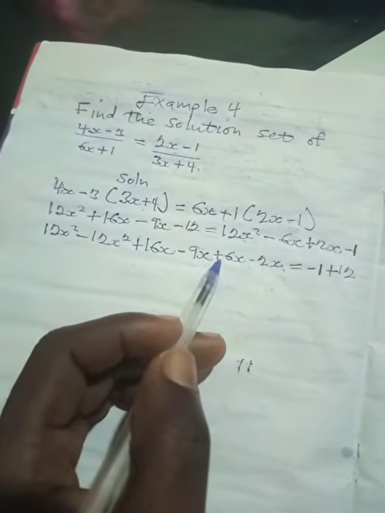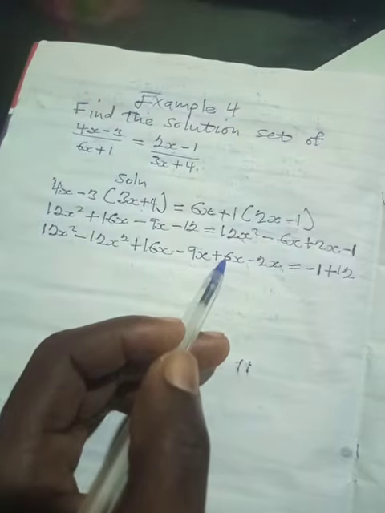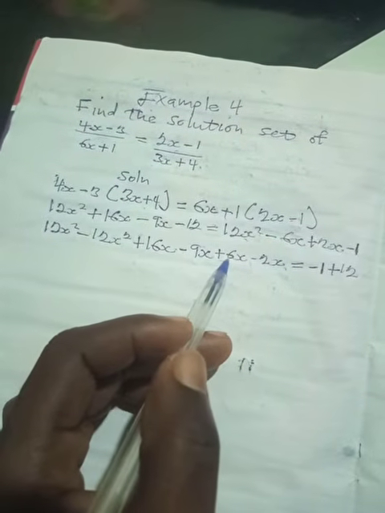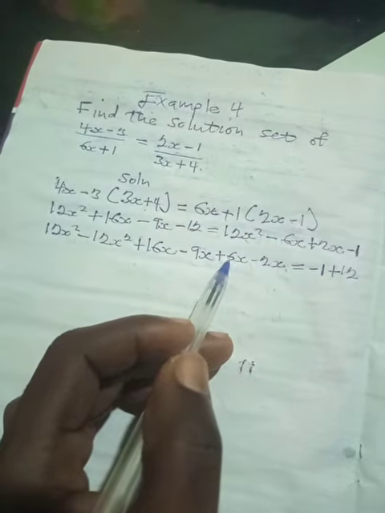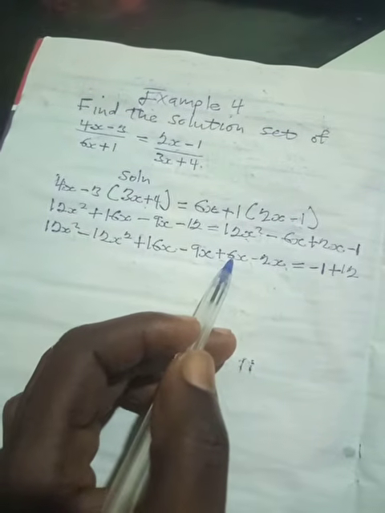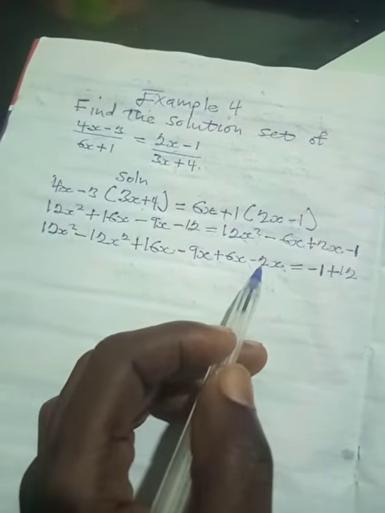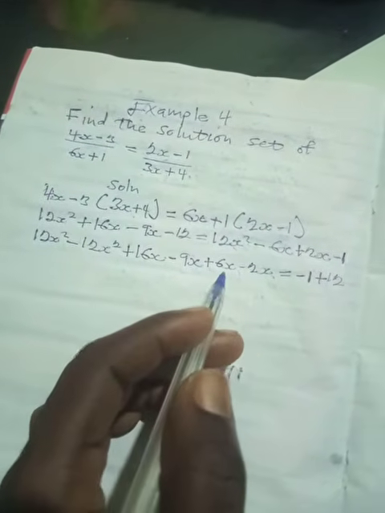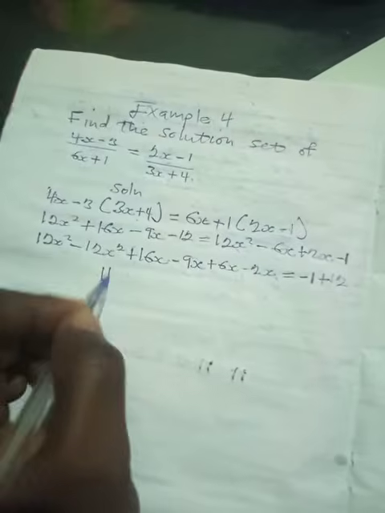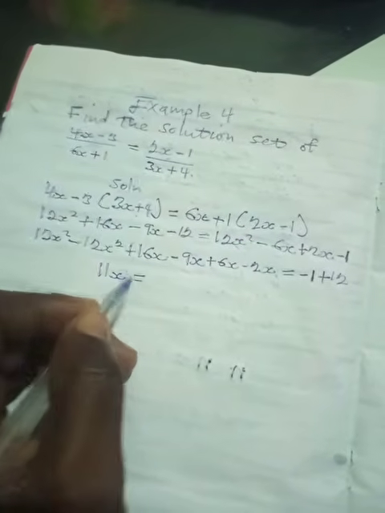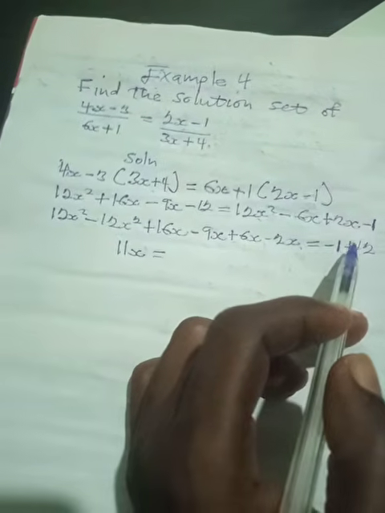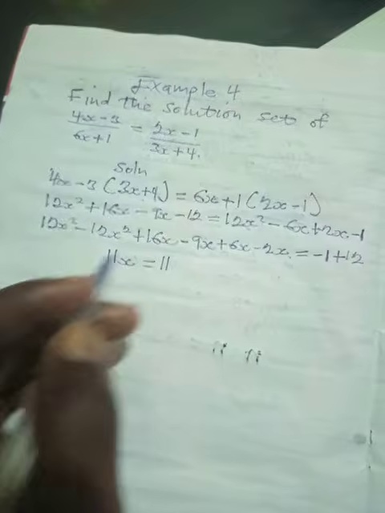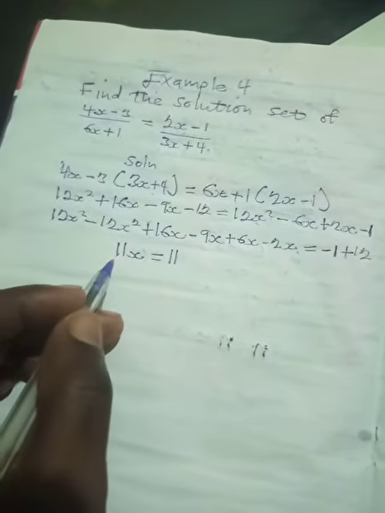Then 7x plus 6x, you get 13x. Now 13x minus 2x, we get 11x. So here you get 11x equal to negative 1 plus 12. Negative 1 plus 12, you get 11, right?